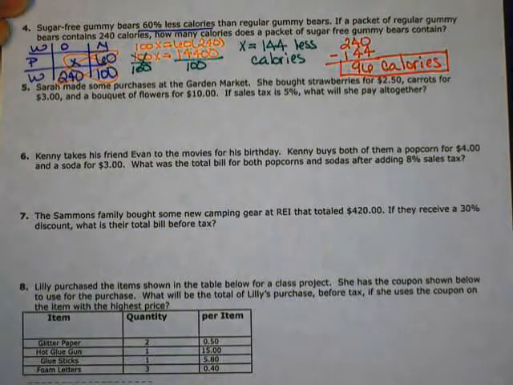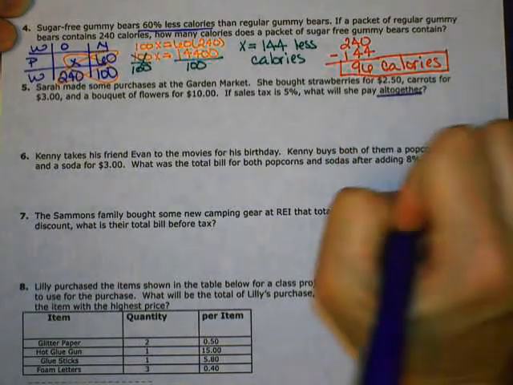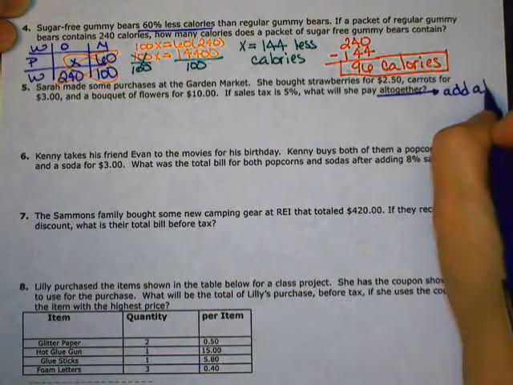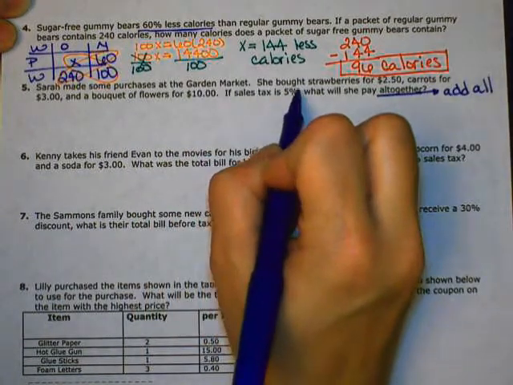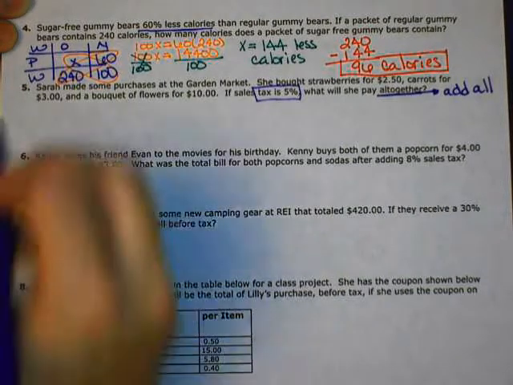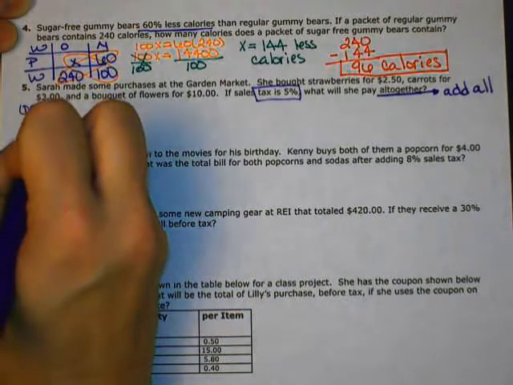Let's look at number 5. Sarah made some purchases at Garden Market. She bought strawberries for $2.50, carrots for $3, and a bouquet of flowers for $10. If sales tax is 5%, what will she pay altogether? Altogether does mean that we need to add all this up. But we do need to find out what a 5% tax is going to be on the original amount. So first, we need to find the subtotal.